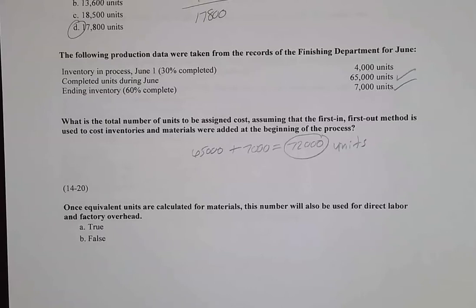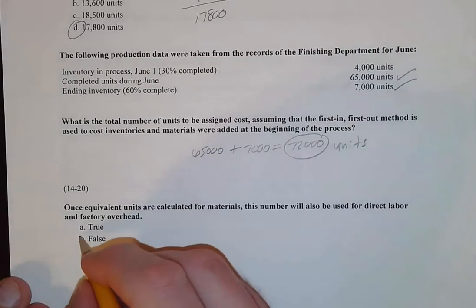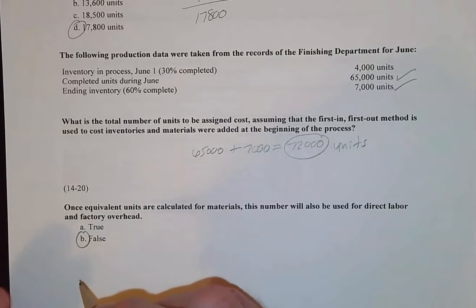Materials, at least in our examples, are usually going to be added at the beginning of the process, and direct labor and factory overhead are going to be incurred and applied throughout the process. So this is almost always going to be a false statement.